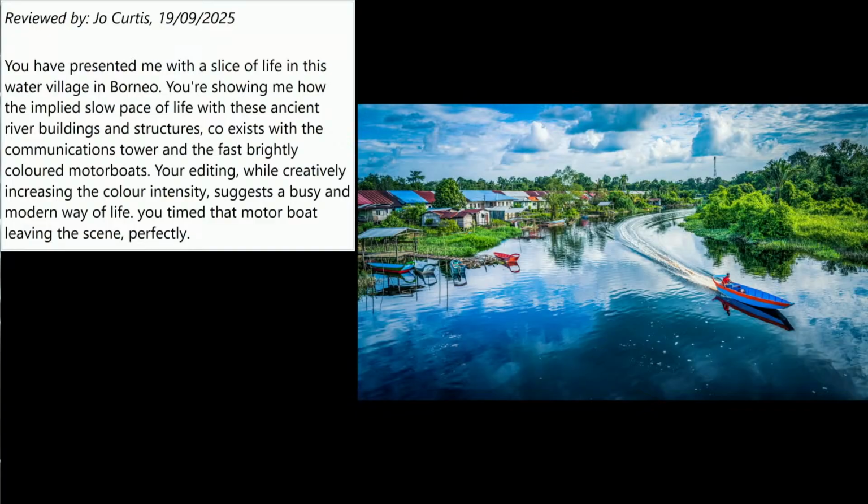Your editing, while creatively increasing the colour intensity, suggests a busy and modern way of life. You timed that motorboat leaving the scene perfectly.